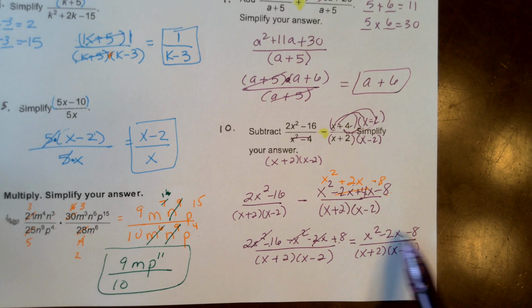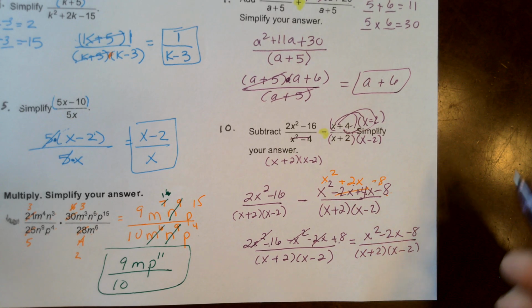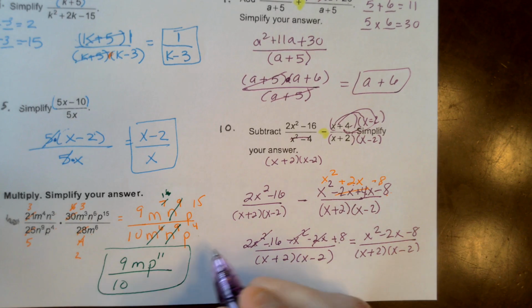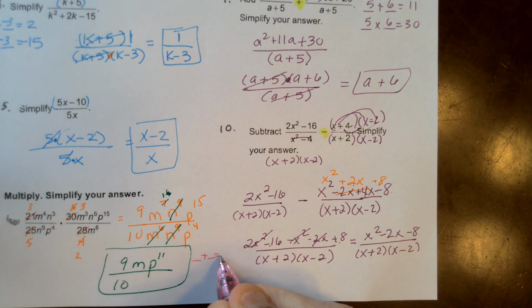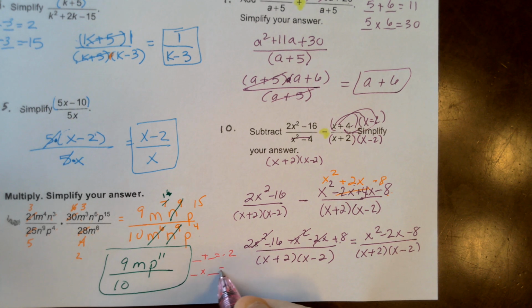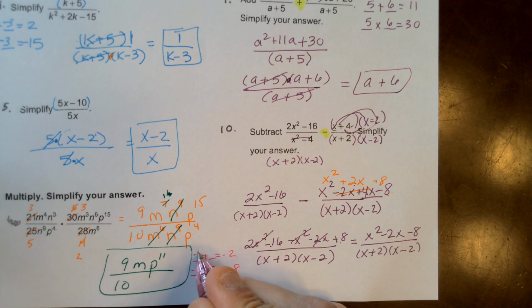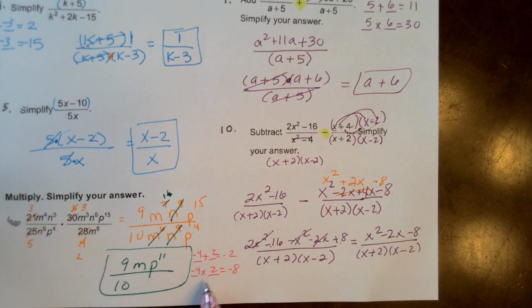Box 1. So we're going to factor that. I'll go over here to do that. And I'll do it in a different color so you can see it. What plus what equals negative 2, and what times what equals negative 8? Looks like negative 4 and 2. Does that work? It does.